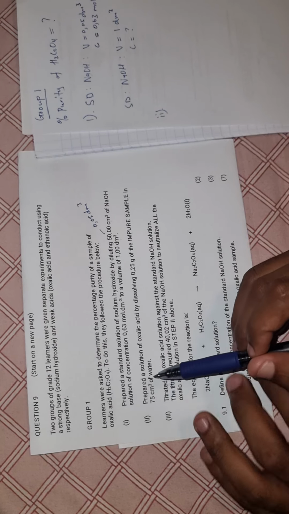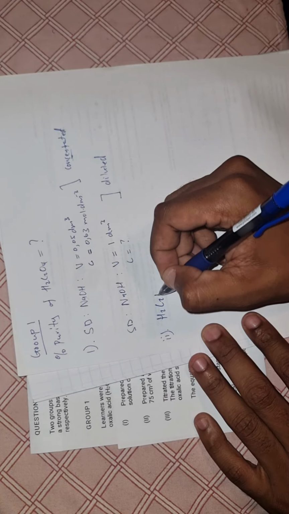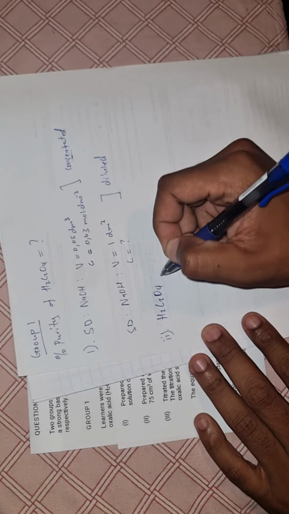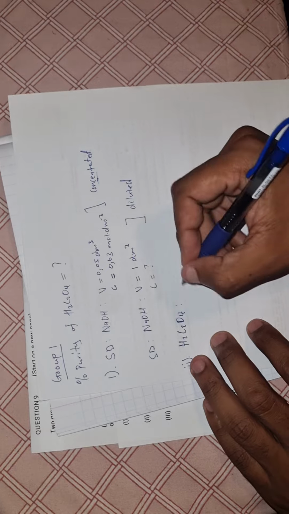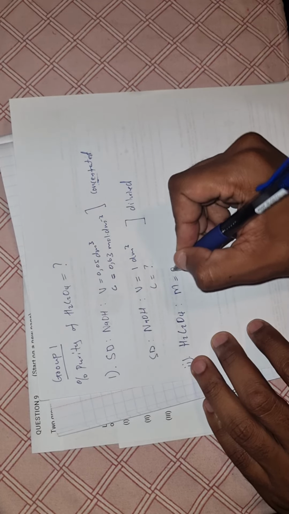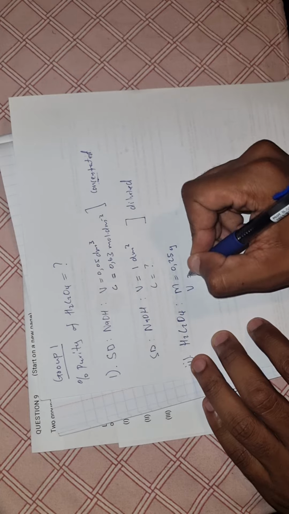Remember, cubic centimeter we already converted into cubic decimeter. So in step number 2, they prepared the solution of oxalic acid. They dissolved a mass of how much? 0.25 grams within a volume of how much?